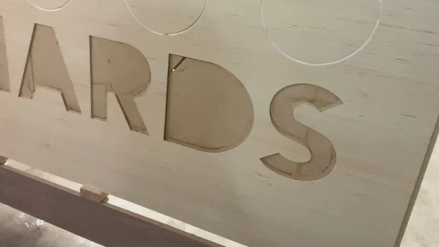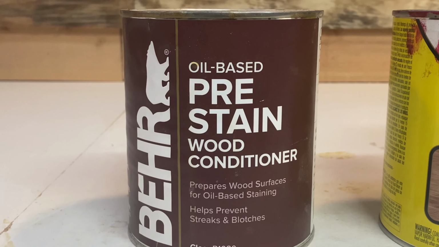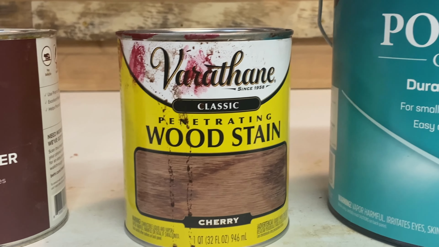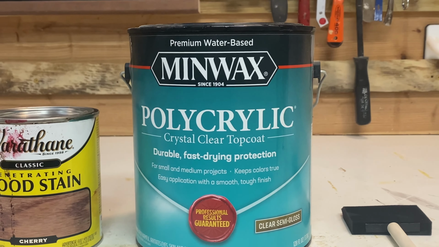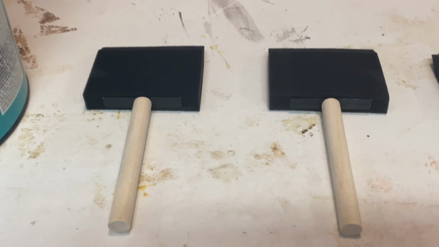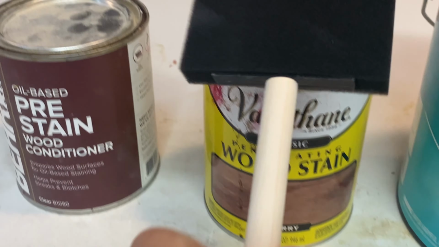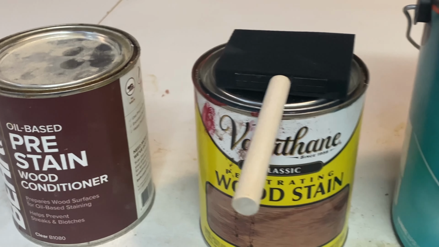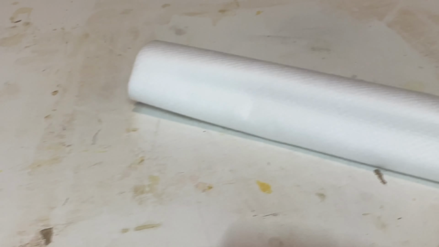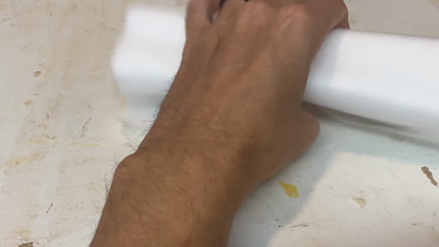I did spend the whole day running around trying to get the router fixed, but I'm happy how it turned out. All right, it's another new day, and today we are staining and sealing the sign. My process is going to be to put on the pre-stain, the wood stain, the semi-gloss polyacrylic. I'm going to use the 3-inch brushes because they fit in the quart bottles, and then I'll use the 4-inch one in the gallon, and I'll wipe it off with my staining rags.